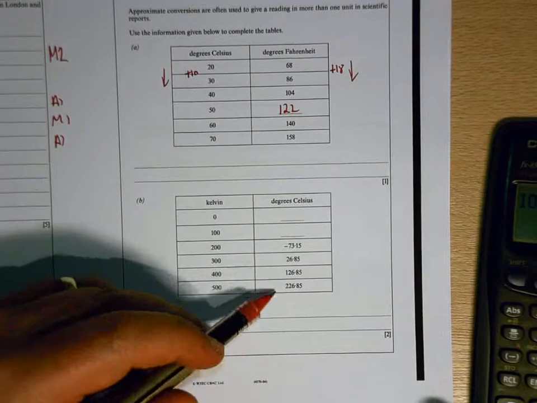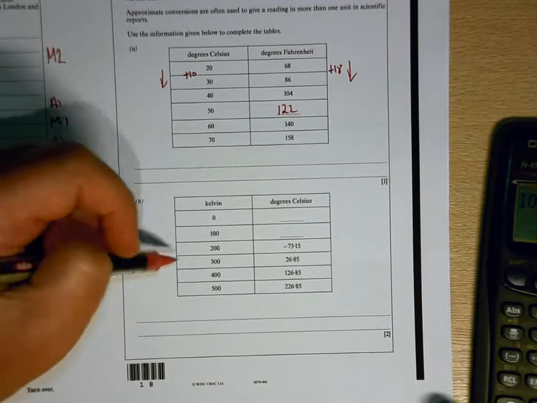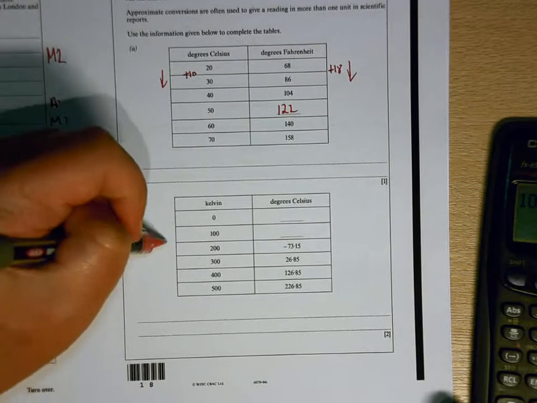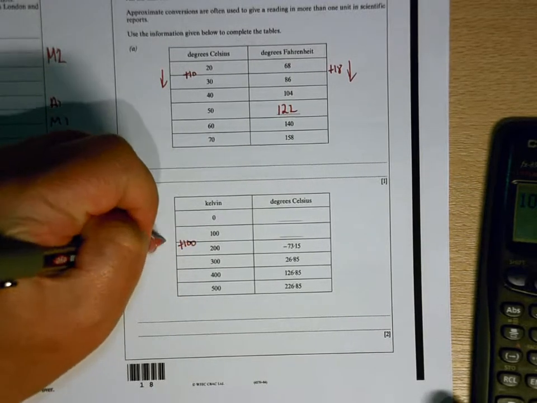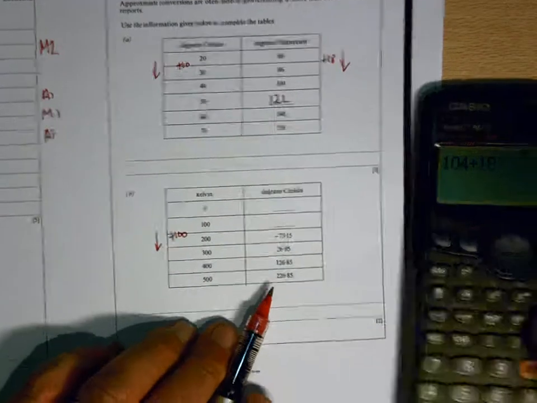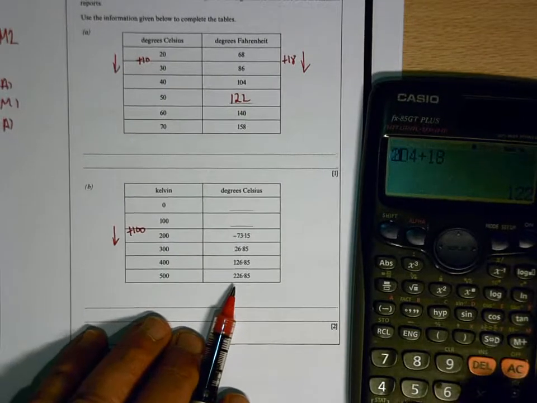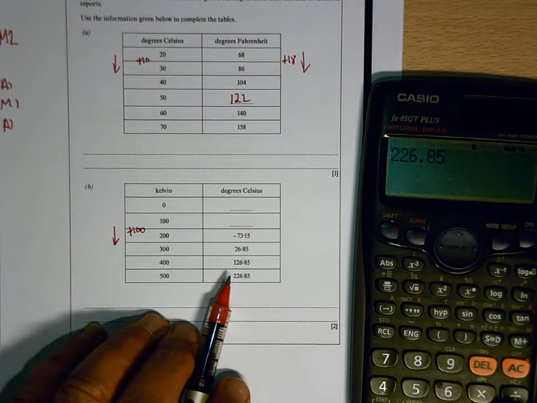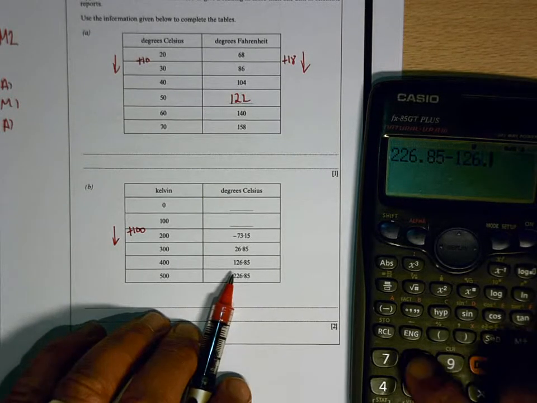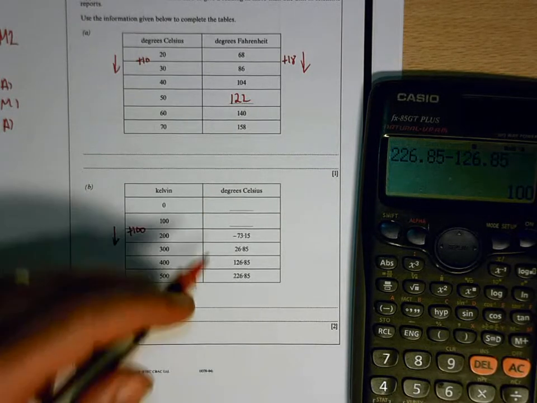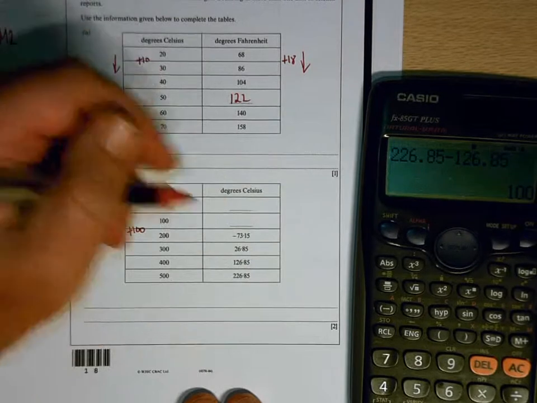What's happening this time? Well, it's actually going down. This is going up in hundreds, that side, and this side of the scale, if we just check here, we've got 226.85, take 126.85, that is going in hundreds as well.